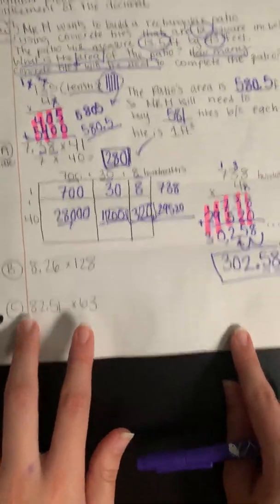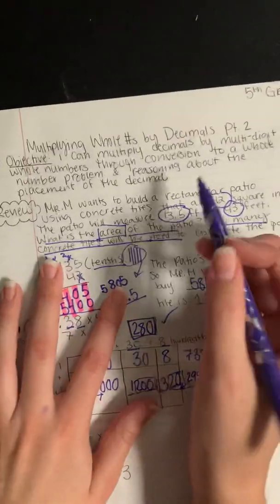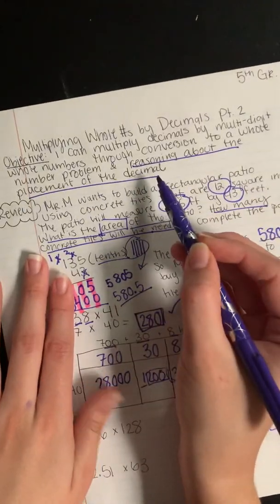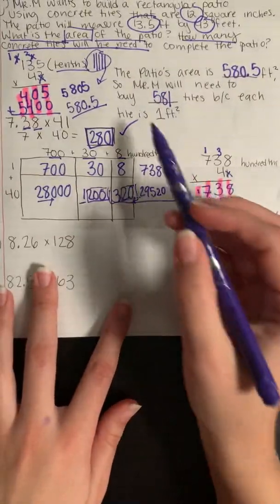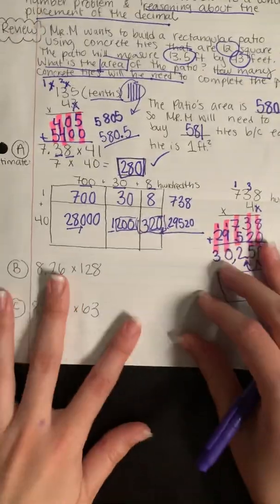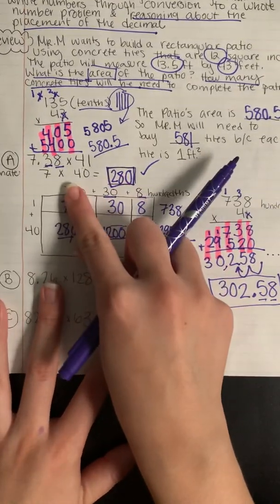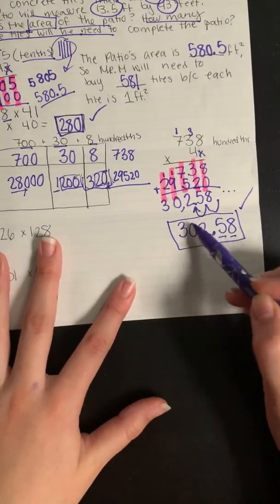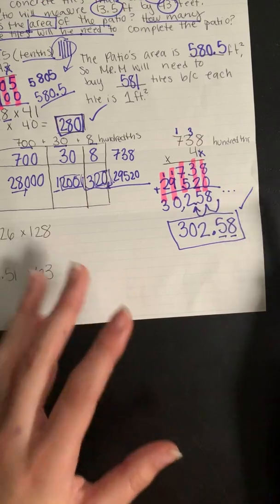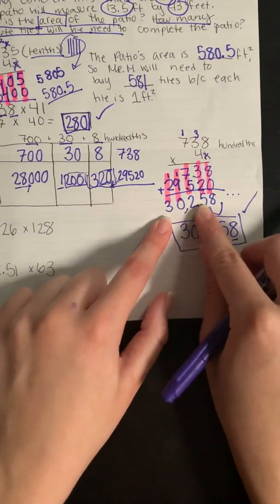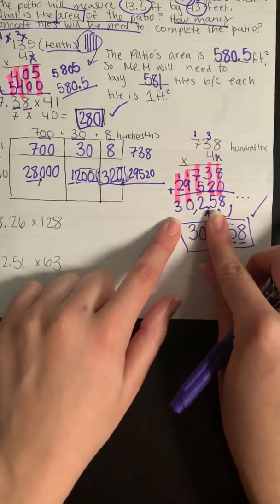Also, what we have to pay attention to because of this objective is thinking about where that decimal point goes. At the very end of the problem, where do I put that decimal point? Where do I put that decimal point so that this problem makes sense? Using your estimation will help you to figure out where you need to put that decimal point. If I didn't remember this strategy down here and connect it back to our lesson on tenths, I would have had 30,258 as my answer, and I know that's not correct.